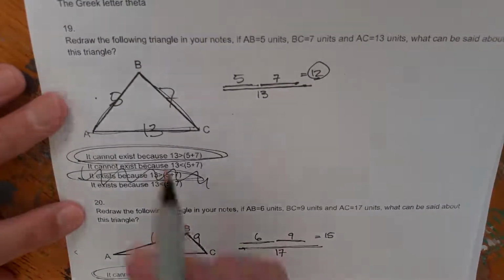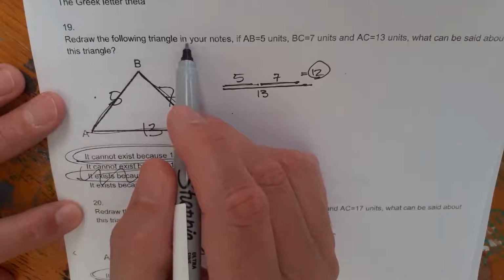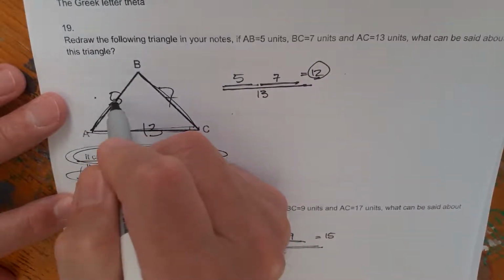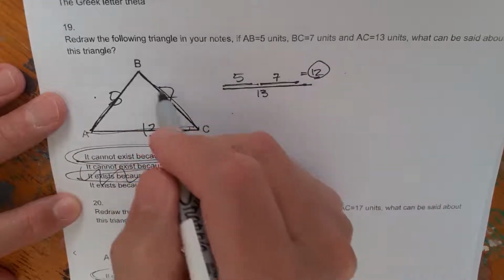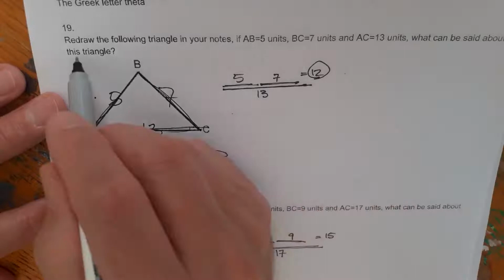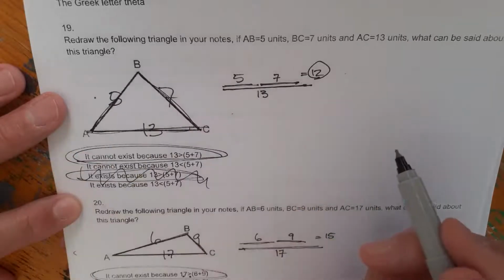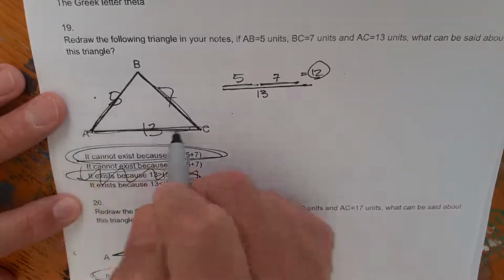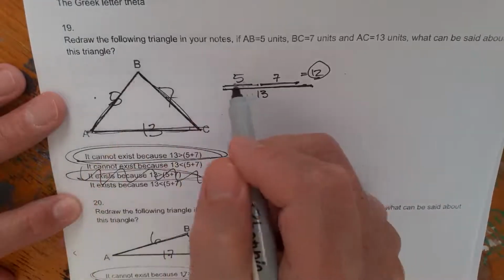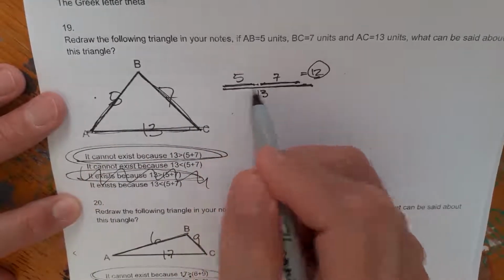These are interesting. They say, redraw the following triangle in your notes. If AB is 5, BC is 7, and AC down here is 13, what can be said about this triangle? So here's what you got. This is a drawing of it. Here's the 13 along the bottom. That's 13 long. Then let's take this side at 5, and this side at 7, and add them up.